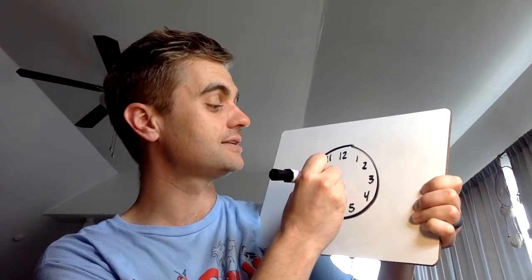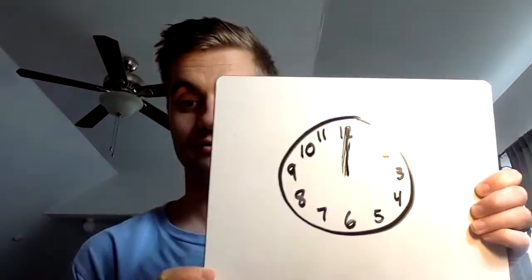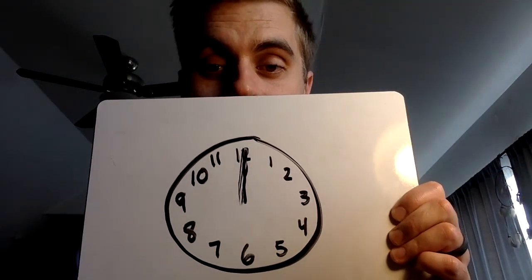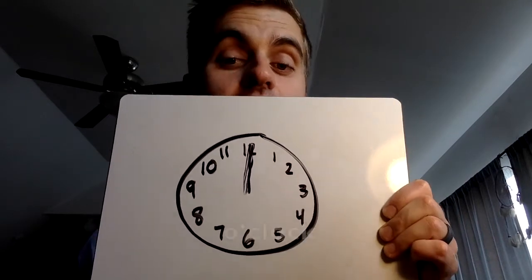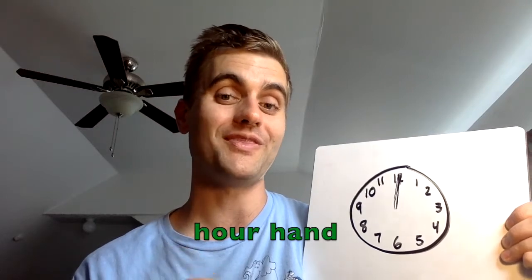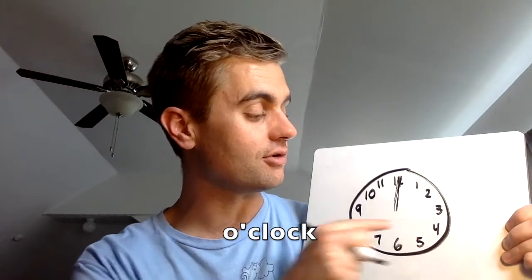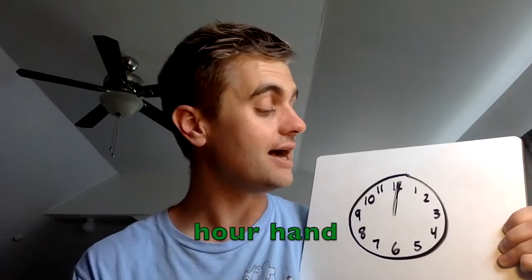So I'm going to add my minute hand going from the center. Remember, the minute hand is the long one. So I'm going to draw the minute hand facing up towards the 12, just like that. So we know that the time right now is o'clock. The only thing that we're missing is the hour. So now I'm going to draw the short hand, or the hour hand, which tells us what the hour is. So we know it's o'clock, but we don't know if it's 2 o'clock or 4 o'clock or 6 o'clock. I need to draw my hour hand to know what the hour is.